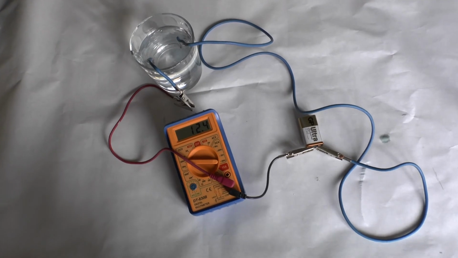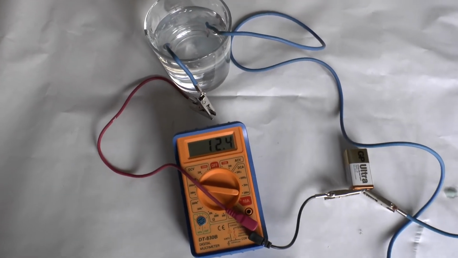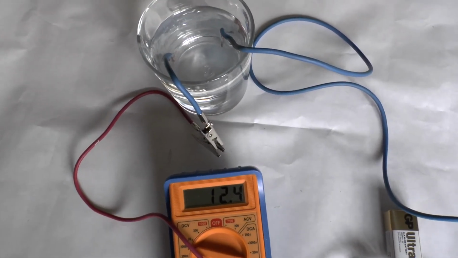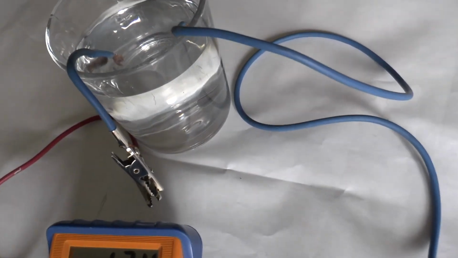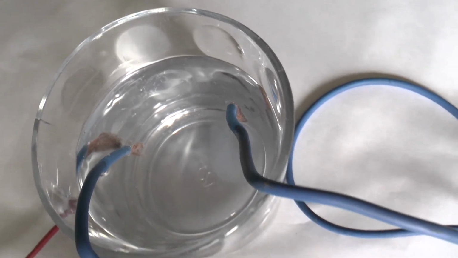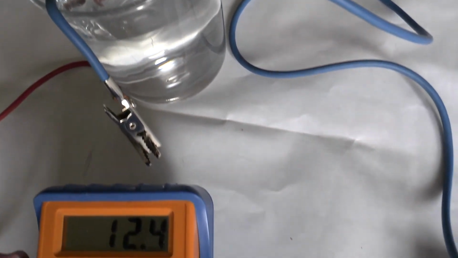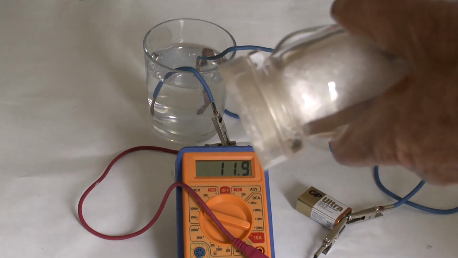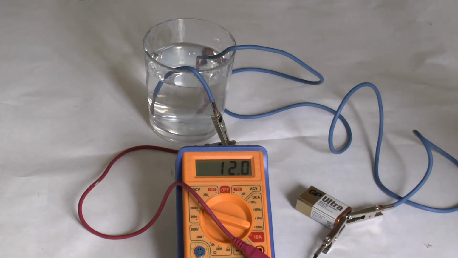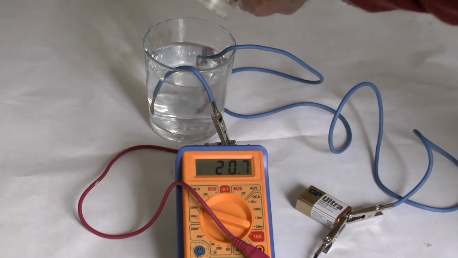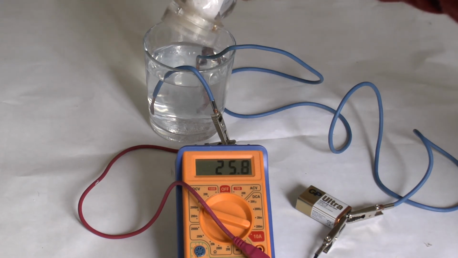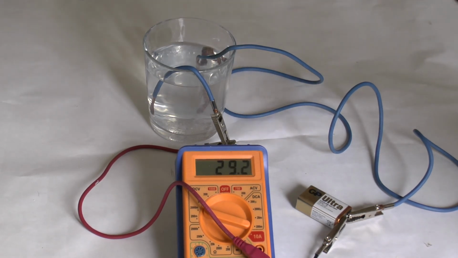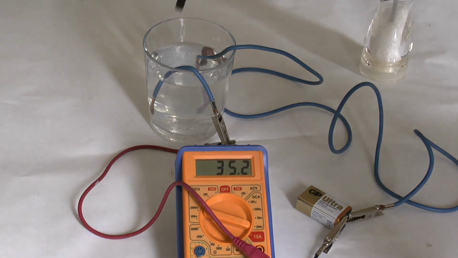To try and show this, there's a simple series circuit with water as part of it. Since water is a poor conductor of electricity, the current flowing is small. I'm going to sprinkle in a small amount of common salt, table salt. As the salt crystals fall into the water, they start to dissolve, and the current rises. It rises even more rapidly as it's stirred.